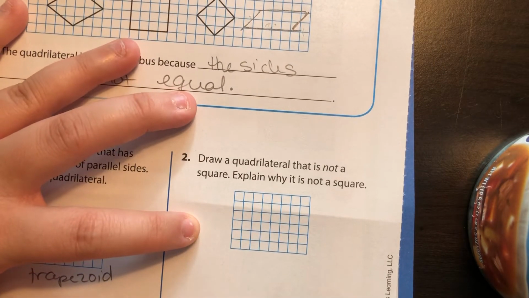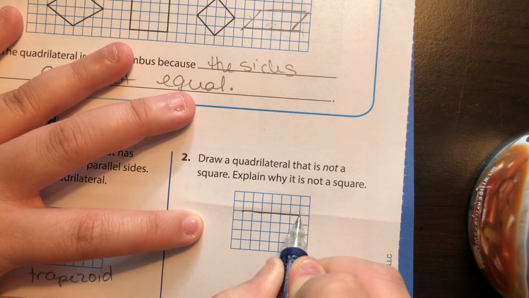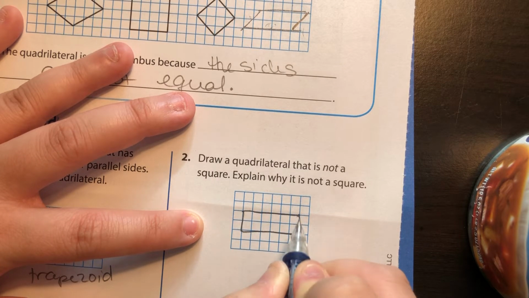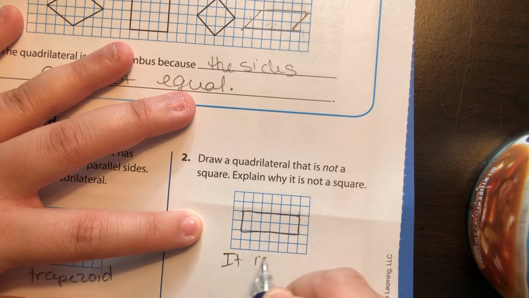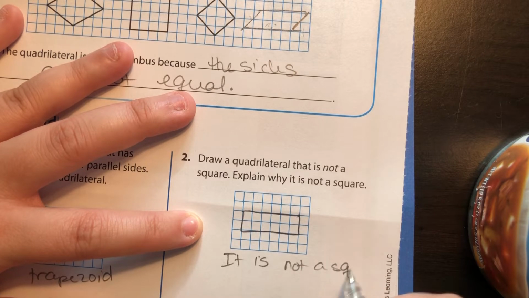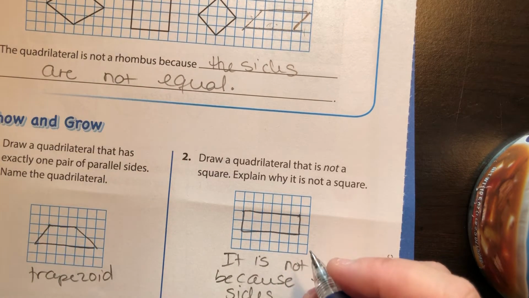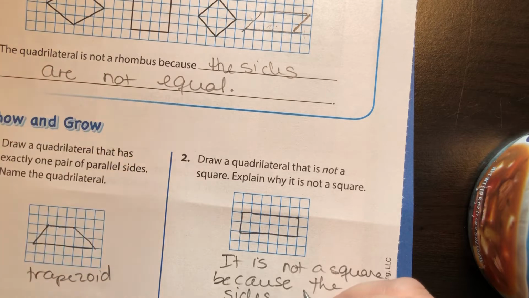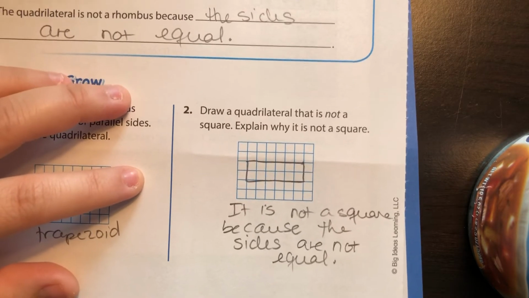Draw a quadrilateral that is not a square and explain why it is not a square. So I am going to draw a rectangle. Okay, explain what is not a square. It is not a square because the sides are not equal.